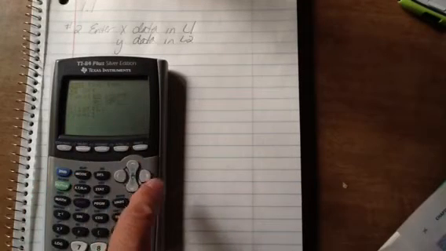I go back to my list, and I've entered all the X data in here, and all the Y data in here. So what I want to do is a scatter plot. I'm going to hit second, Stat Plot. I want to turn it on, and make sure I go to the scatter plot. That's this first one here. And then once I hit enter, notice it changes things. So I want to hit list 1, and I want to go list 2.